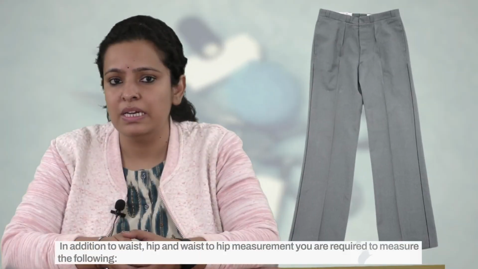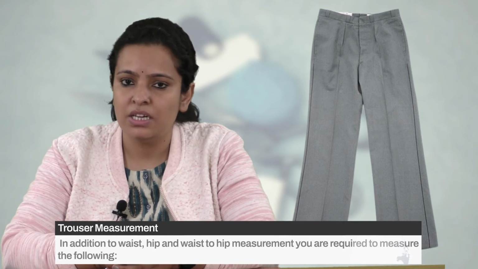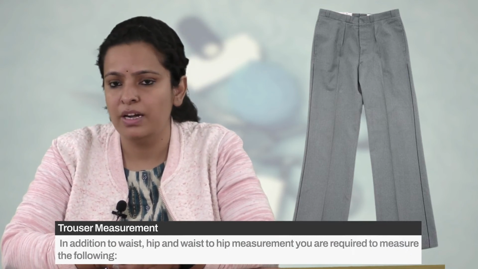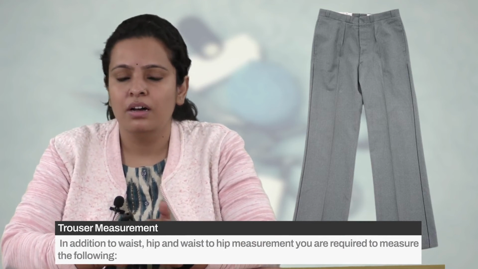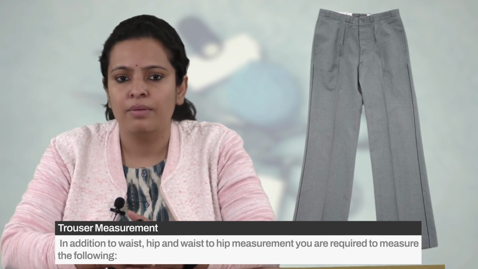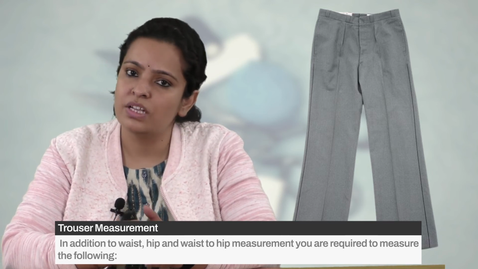When we want to make a trouser, what measurements do we need? In addition to the waist, hip, and waist to hip measurements which we have taken for the skirt, we require some extra measurements when we want to construct a trouser. First we need the body rise or the crotch depth, because a skirt is in circular form, but a trouser we have to make in a different way. So body rise is very important when we are making a trouser.